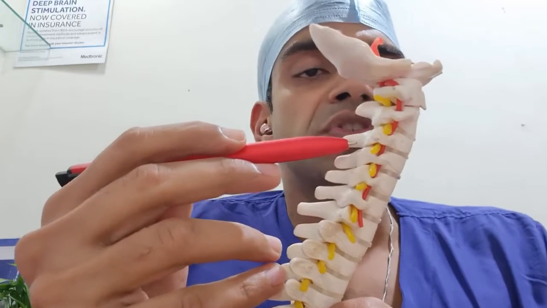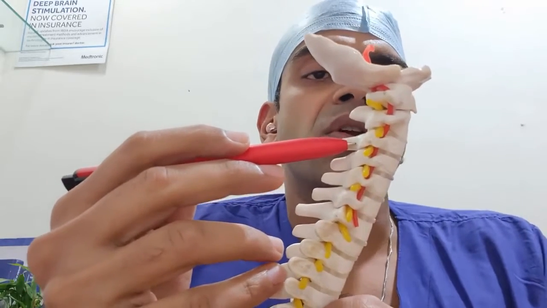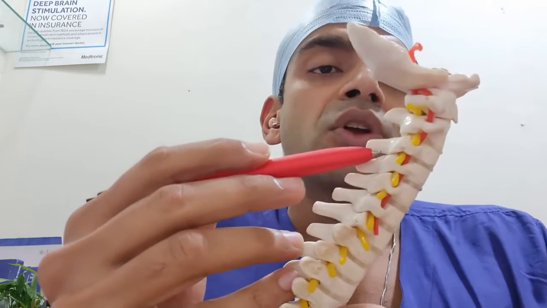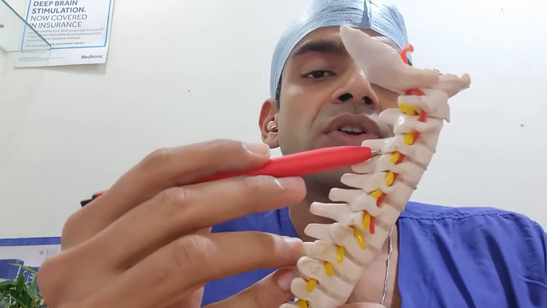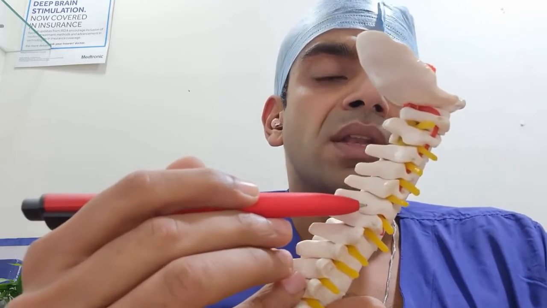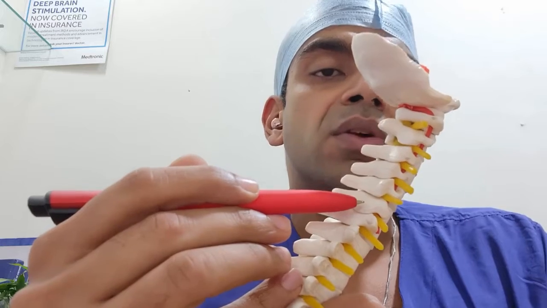Now, an alternative to this surgery, especially when there is a lot of narrowing at multiple levels, is called a laminoplasty. Now, the laminoplasty is basically where the bone is not removed completely, but an attempt is made to widen the spinal canal so as to give more space for the spinal cord.